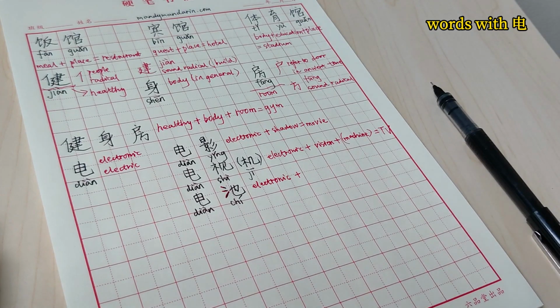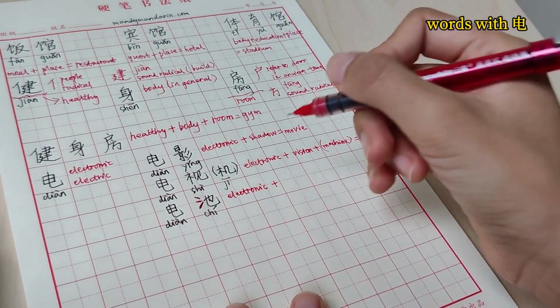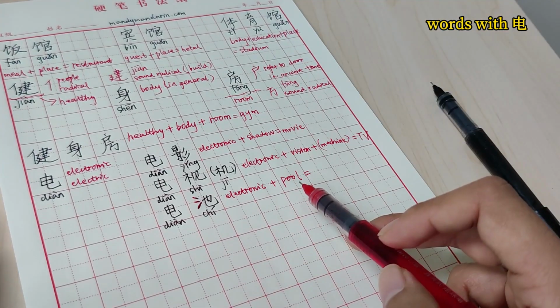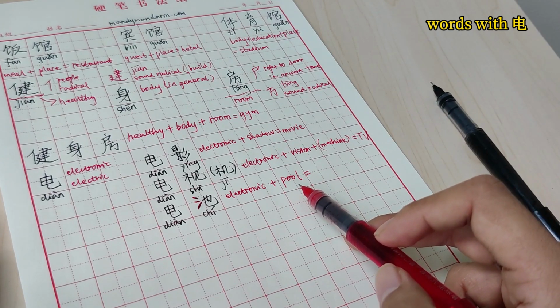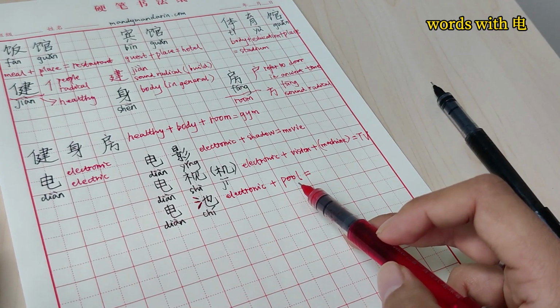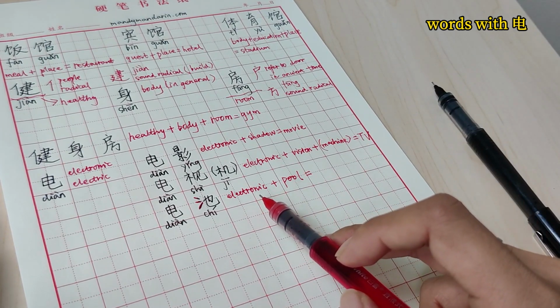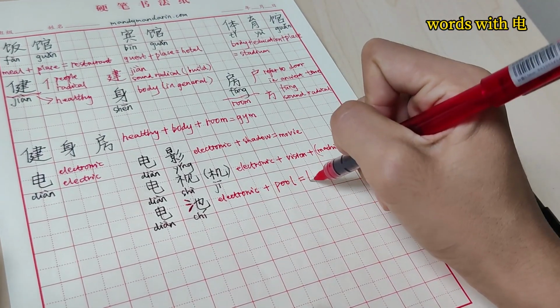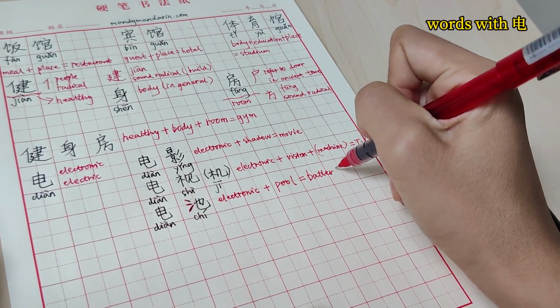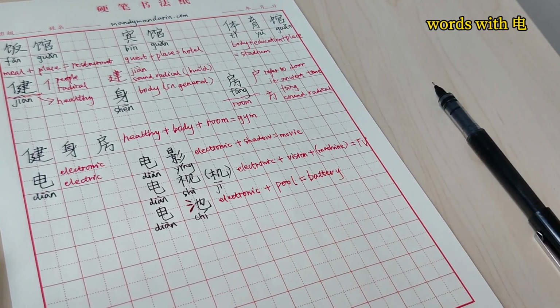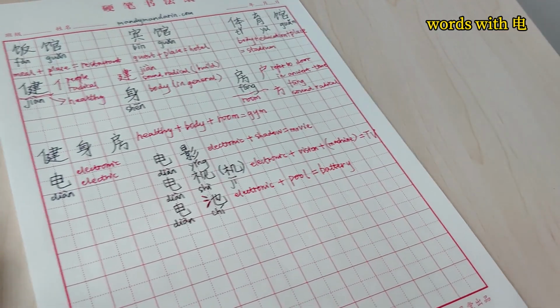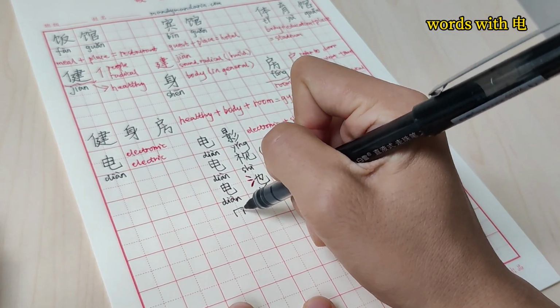And yeah, if you've watched my water radical video, then you might remember this word. And this is a pool. So we all know that a pool can store water. And now we're talking about a pool that can store electricity. So that would be a battery.